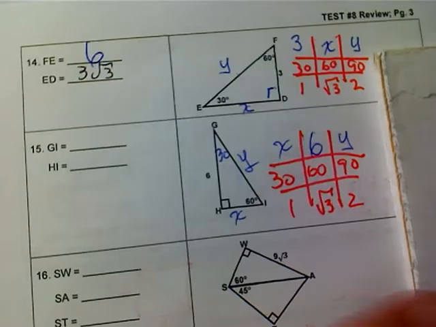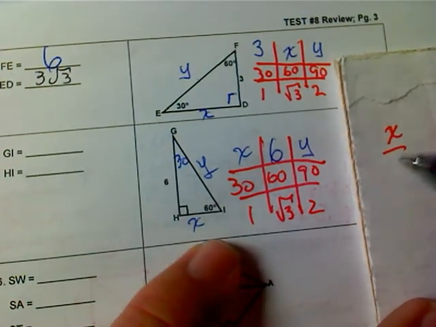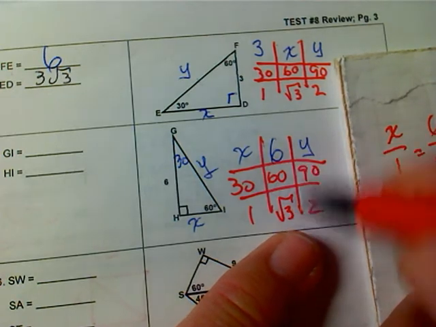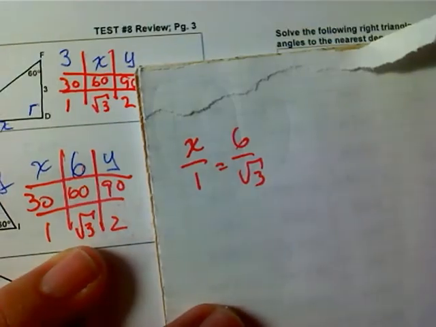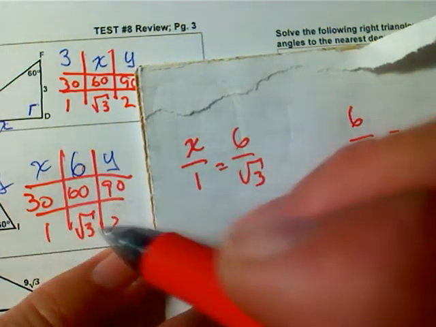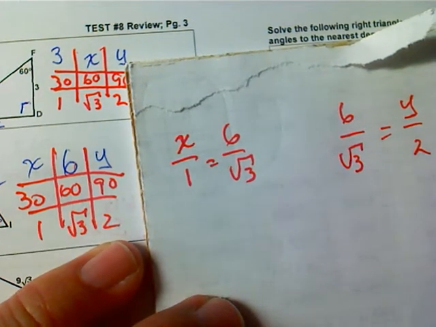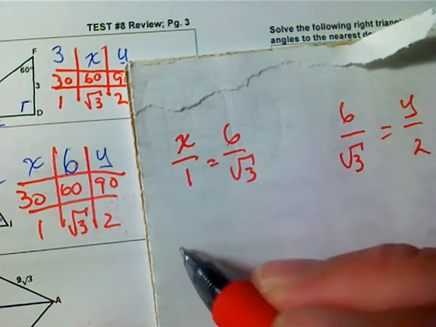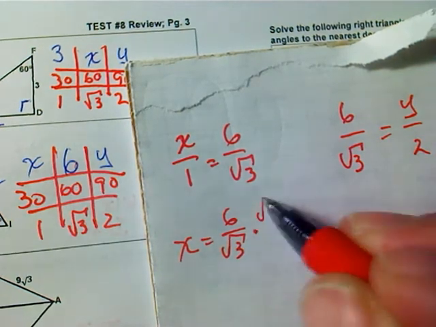Okay, so there's my tic-tac-toe. So when I make my equations, I'm going to use x over 1 equals 6 over the square root of 3. I like using this one because I know the numbers in most spots. And then I'll use it again. I'll go 6 over the square root of 3 equals this one, y over 2. So when I solve this one, I get, oh look, the x is already done, so it's already over 1, so I have to rationalize it.